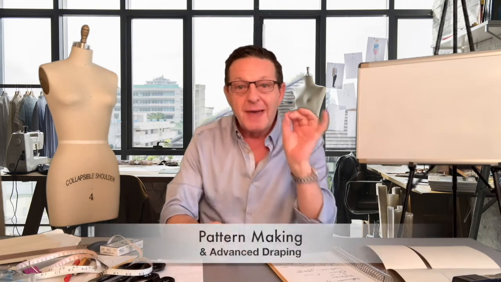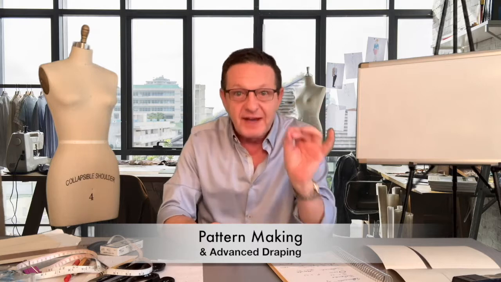Hello everyone and welcome to Pattern Making for Fashion Design Part 5. Actually, this is a combination of pattern making and advanced draping.